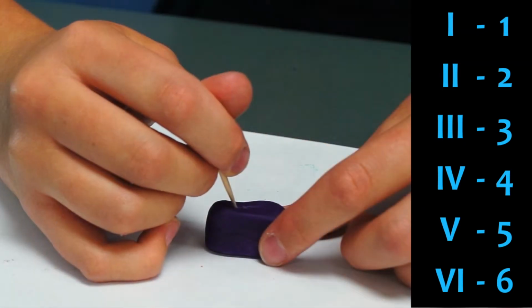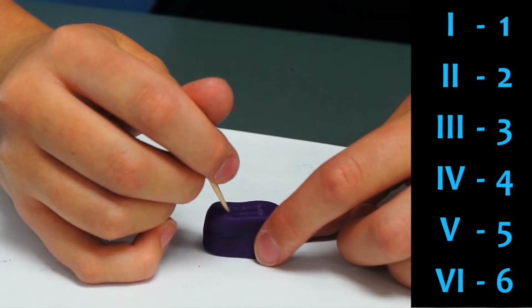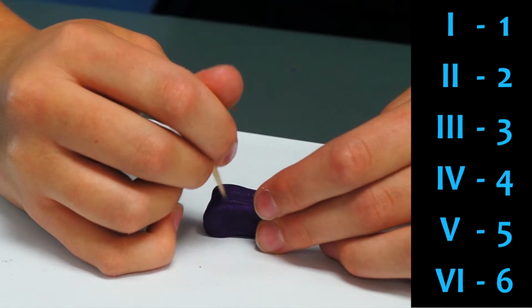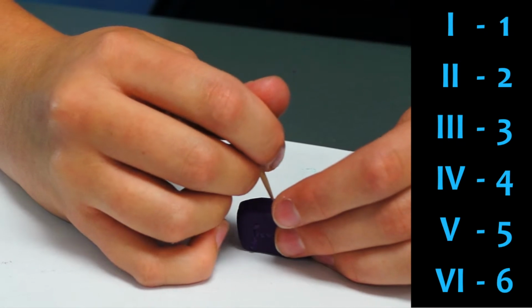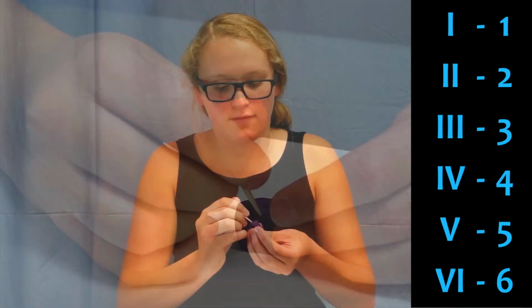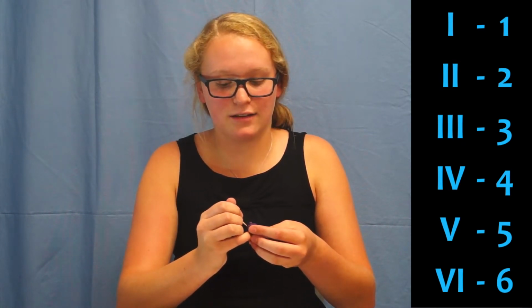We start with 1, and then 2, then 3, 4, 5, and 6. There you go, your first very own knucklebone.